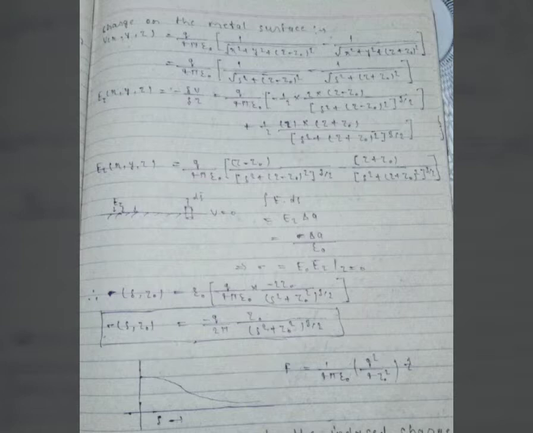Right? So, what we have found is V(x, y, z), which is equal to q over 4 pi epsilon 0, 1 over square root of x square plus y square plus (z minus z0) square, minus 1 over square root of x square plus y square plus (z plus z0) square. Let's write this slightly differently, because x square plus y square comes in combination, which using cylindrical coordinates I can write as s square.